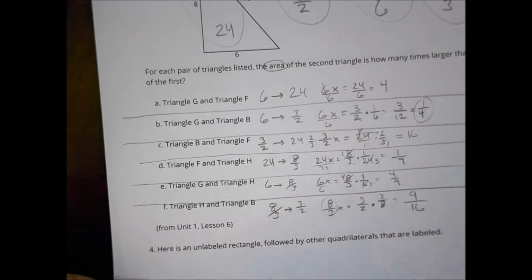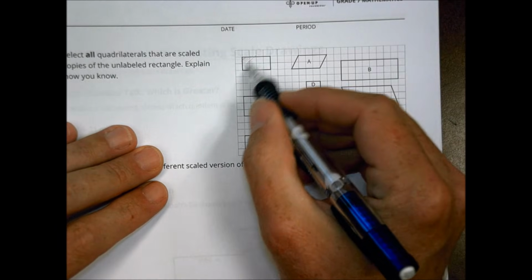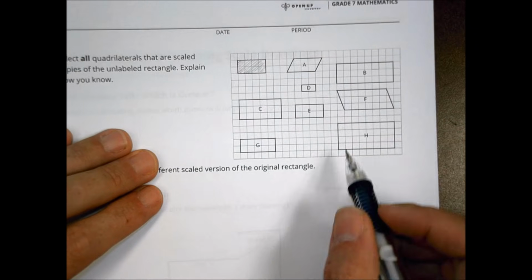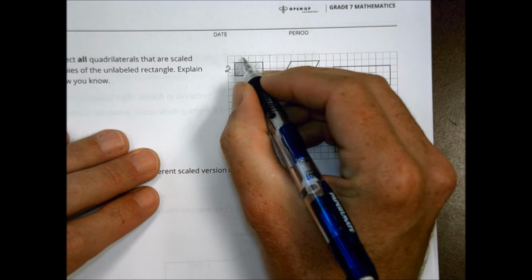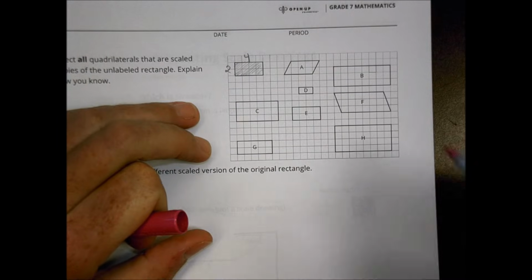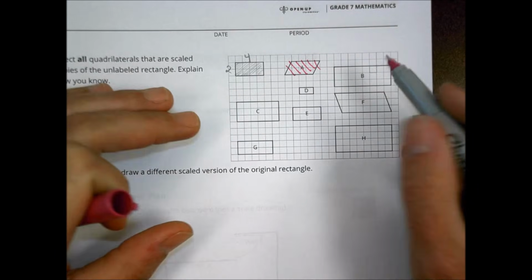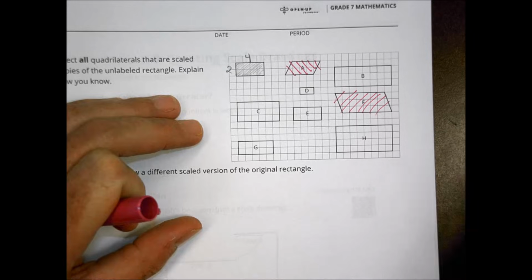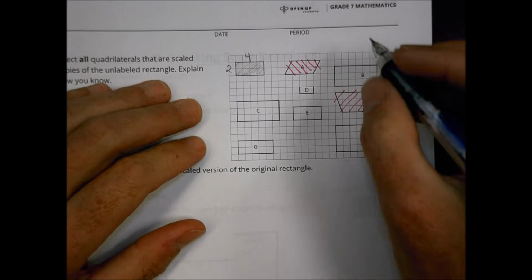Next one, we have some quadrilaterals right here, and it says to select all the quadrilaterals that are scaled copies of the unlabeled. So we're looking at this one to start with, and we're trying to determine if these other ones are scaled copies. This one begins with a height of 2 and a width of 4. So what I'm going to look at first of all is, what are the ones I can automatically reject? I can automatically reject A because it's a parallelogram and it's just not quite going the right way. It's a rhombus, a little skewed there. I'm going to get rid of it. All gone. Same with F. Not going to work. So my next question is, do the other ones work? Well, let's see what's happening.